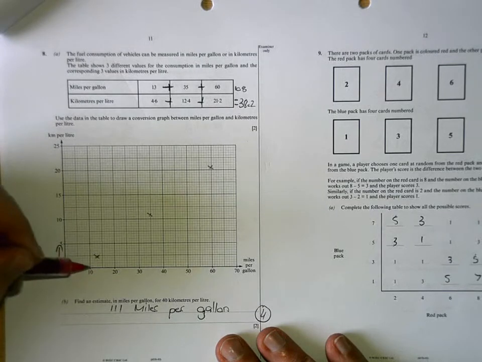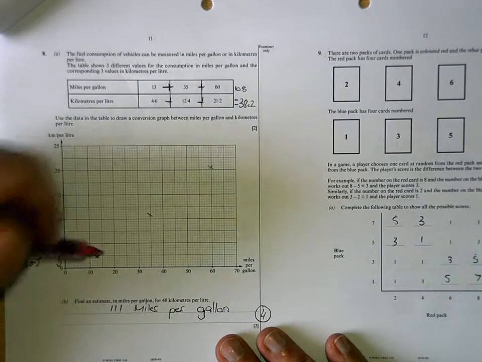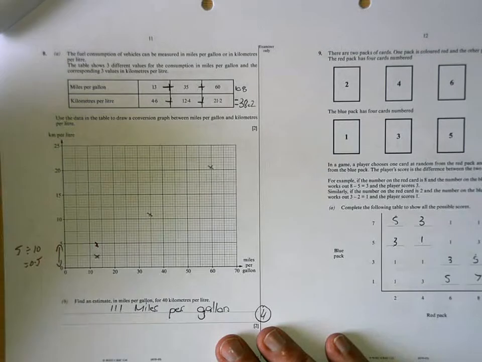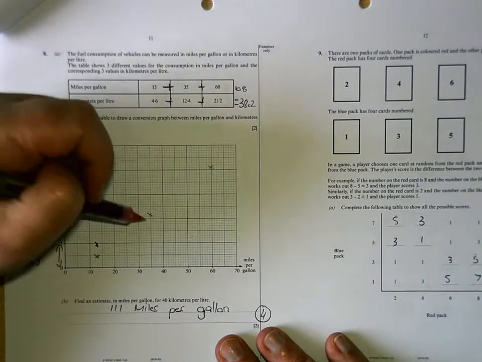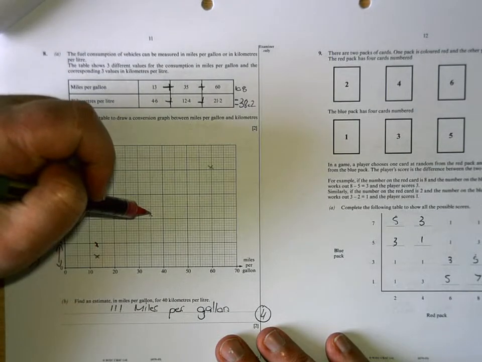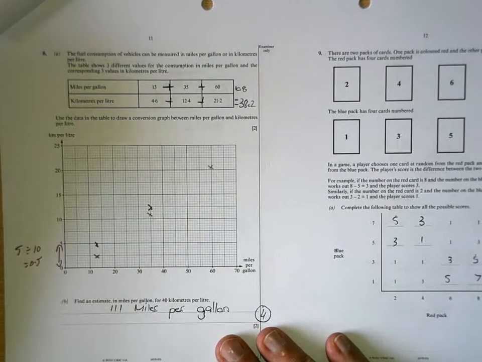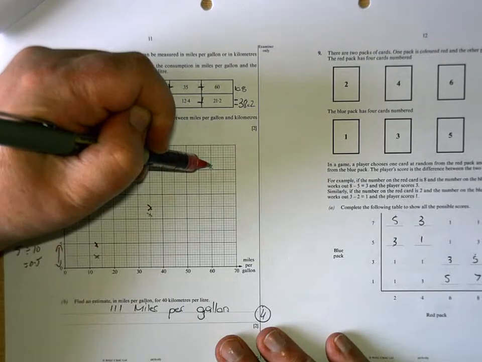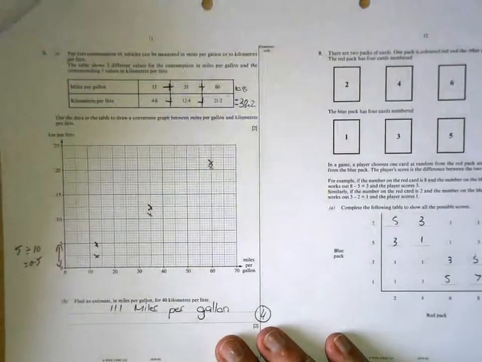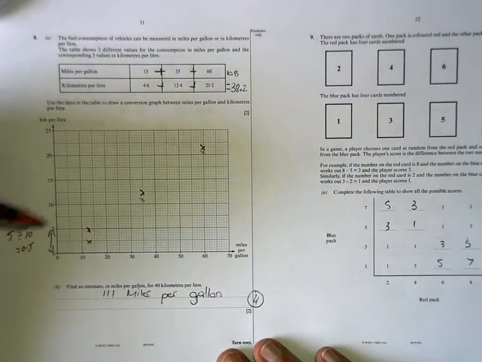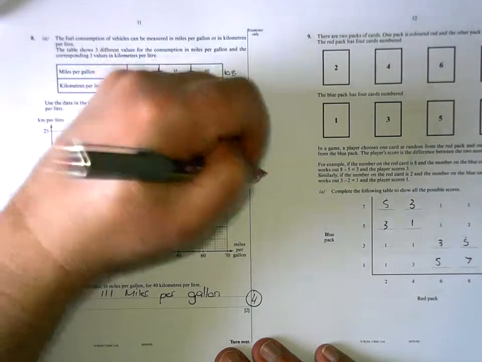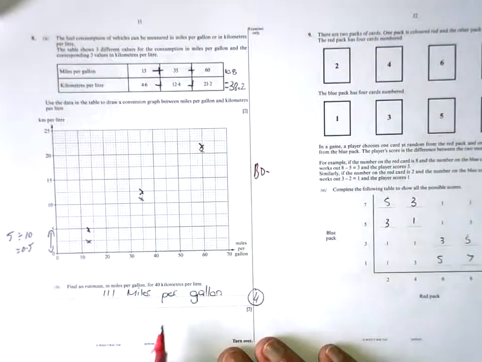So although this way it is 1 square, so that is 13, 4.6 is going to be further up there. It's going to be just under the 5 mark. 12.4, 10, 11, 12, 12.4 is about there. And 21.2, that's 20 and a half, 21, 21 and a half is about there. So you're not going to get the mark. You haven't drawn a line through the points you plotted either, so you're not going to get any marks there.